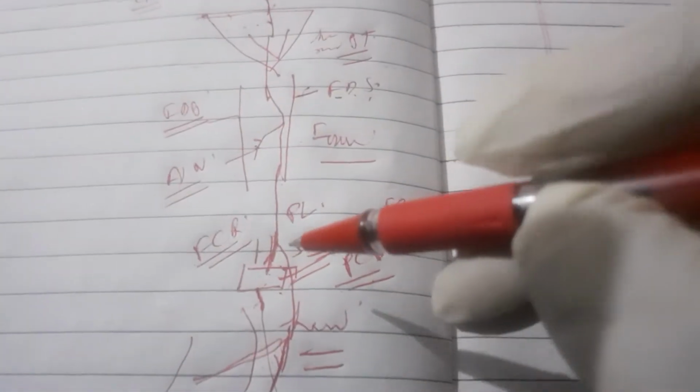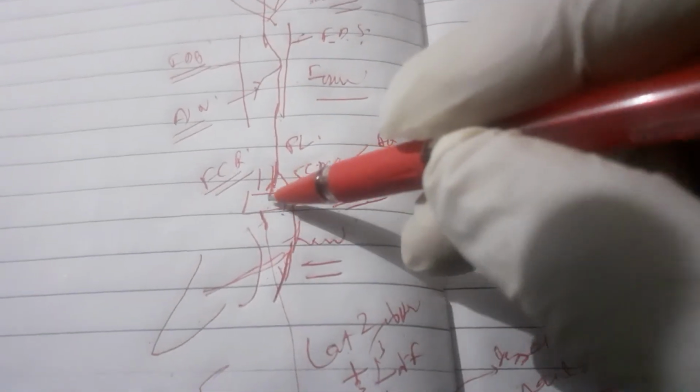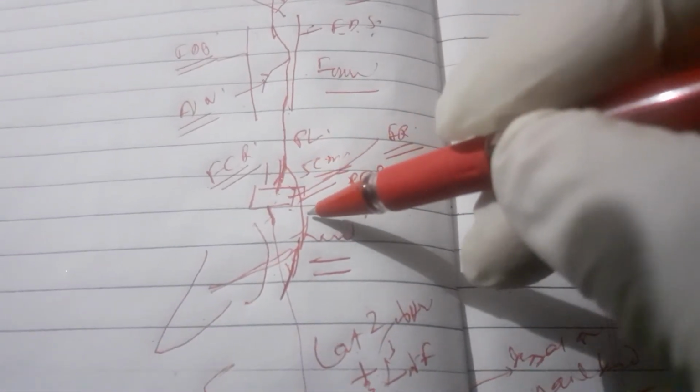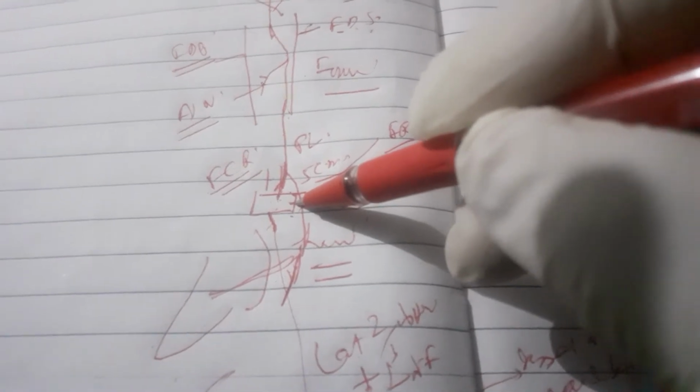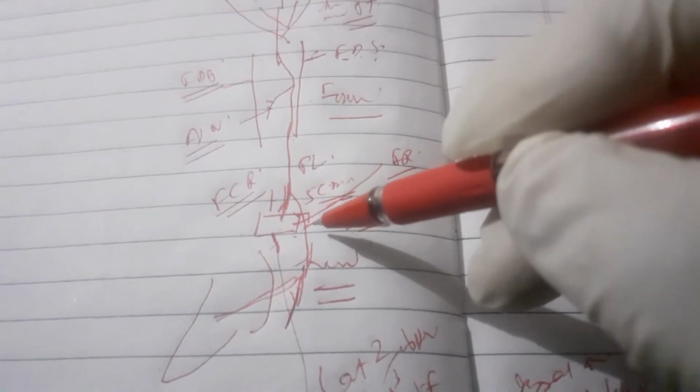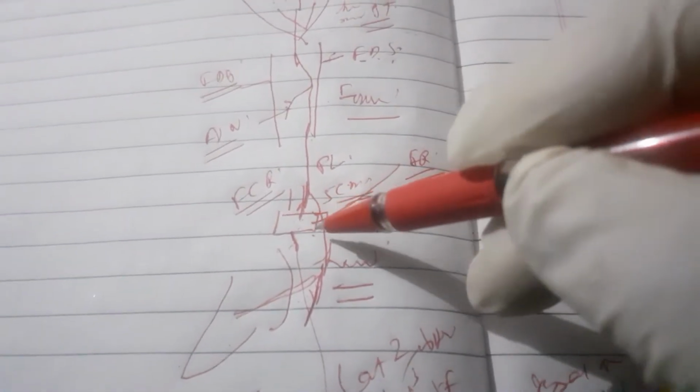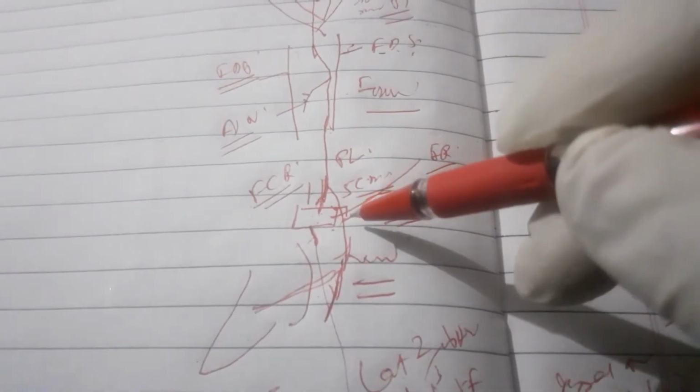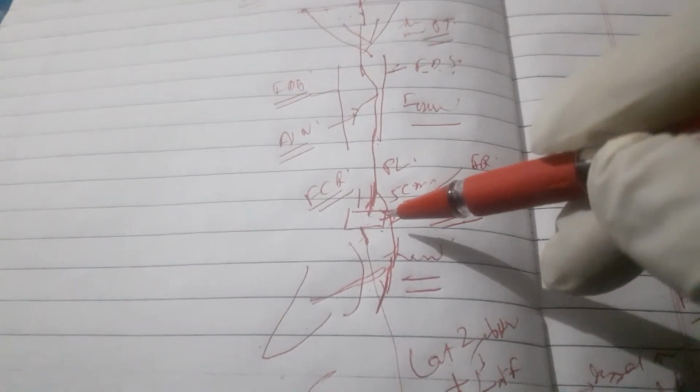Now there is carpal tunnel syndrome, in which there is compression at the carpal tunnel, because through the carpal tunnel nine tendons pass: the 4 tendons of flexor digitorum superficialis, 4 tendons of flexor digitorum profundus and the flexor pollicis longus tendon.